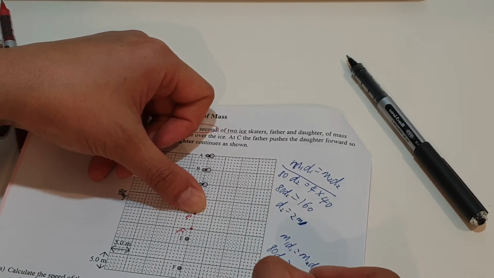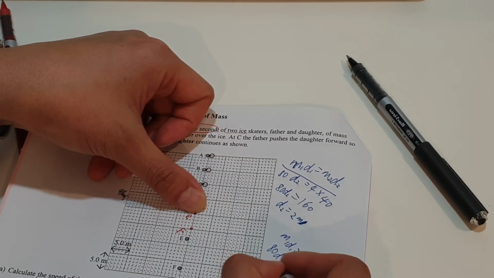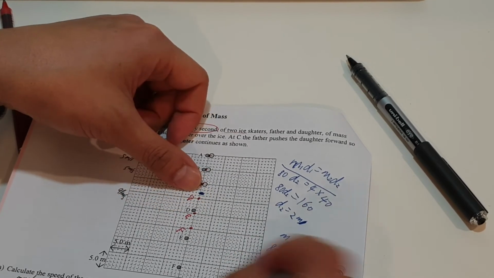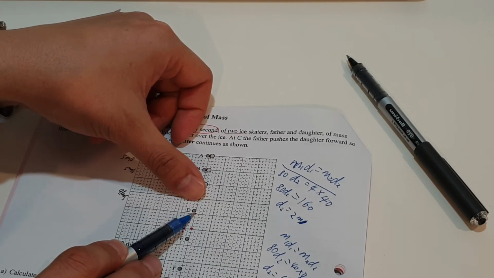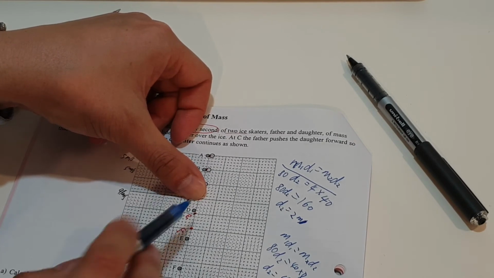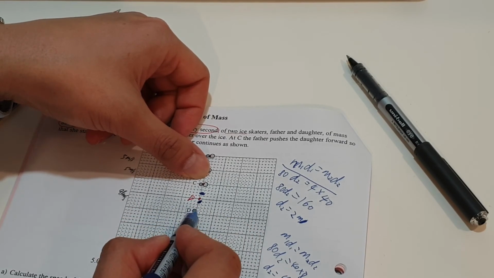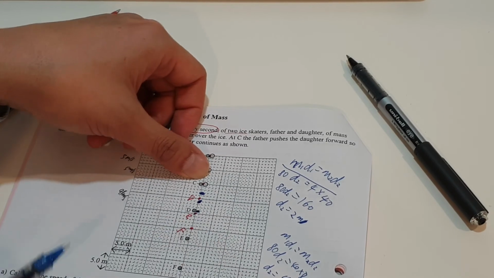Okay, so daughter traveled 8 and daughter is 40. So d2 equals that divided by 80. I get 4 meters. Okay, so the father should be 4 meters from the center of mass, which is over here. So the father should be over here. As you can see, the father traveled another 3 meters. Okay, so it's going to travel another 1, 2, 3. So at the end, the father is going to be over here.